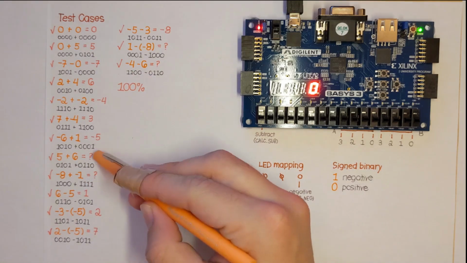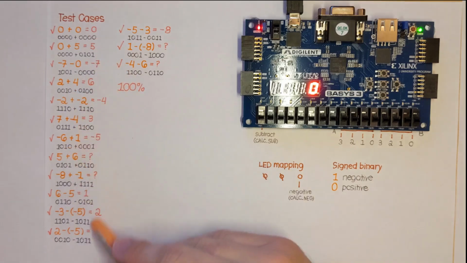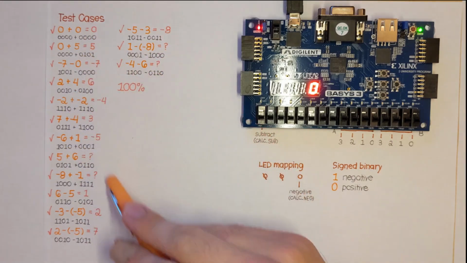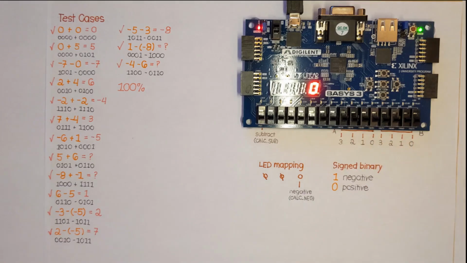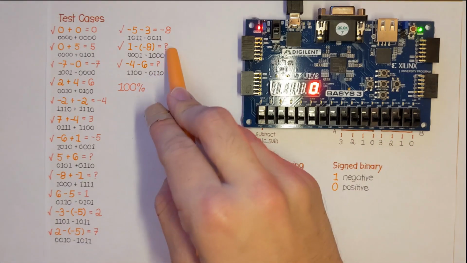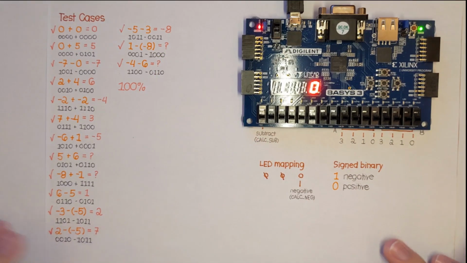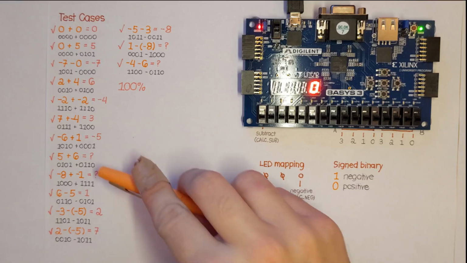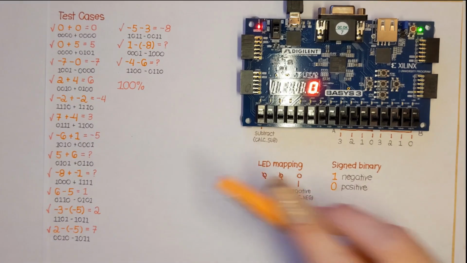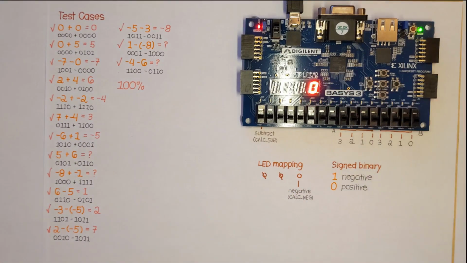If I have a question mark over here, as you can see, I actually solved these myself before going through with the tests. But you'll see that some of them have a question mark. This means that the validity checker and the binary addition rules that we learned about in class had determined that this is not a valid calculation according to our rules. So if we get a question mark, that means that our 7-segment display will turn off and we won't get anything out. This is because this is an invalid result.